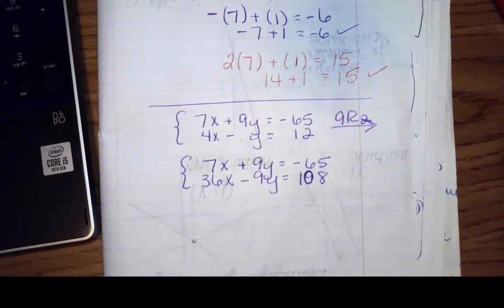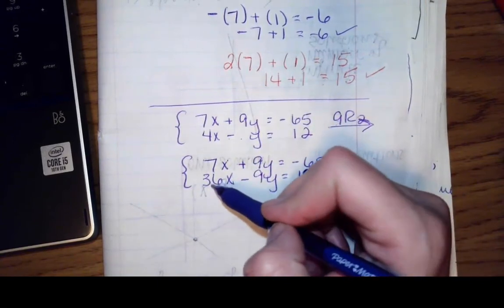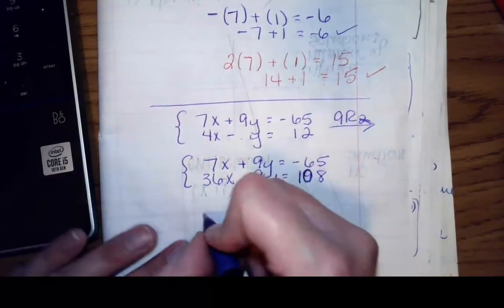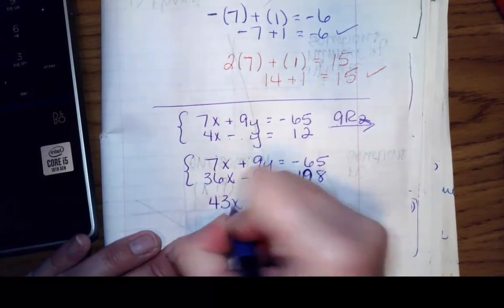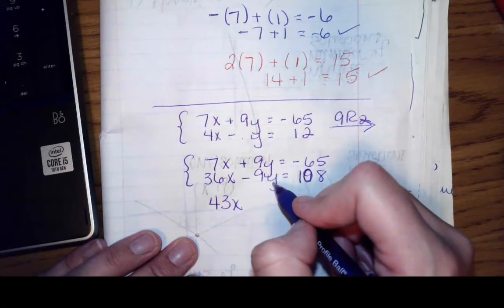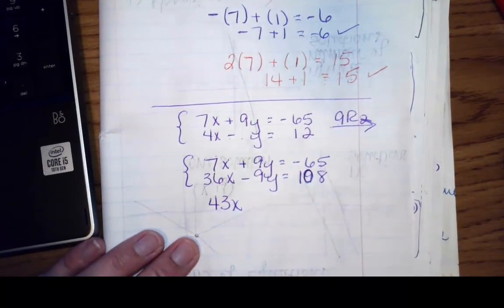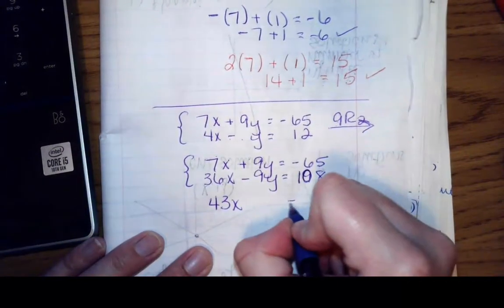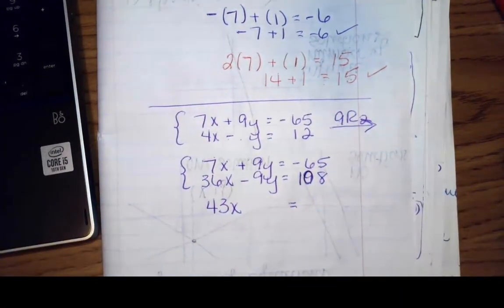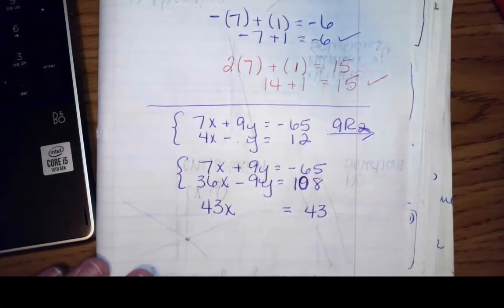Okay, so this is the point of elimination. I'm going to work vertically. So what is 36 plus 7? 36 plus 7 is 43 x's. Okay? What is 9y's minus 9y's? There are no y's. You have eliminated your y's. Okay? And then what's 108 minus 65? 108 minus 65 happens to be 43.